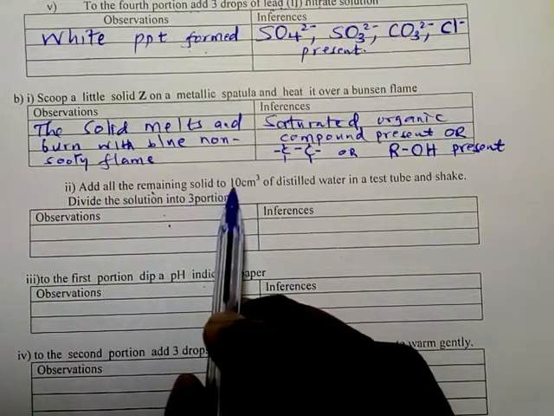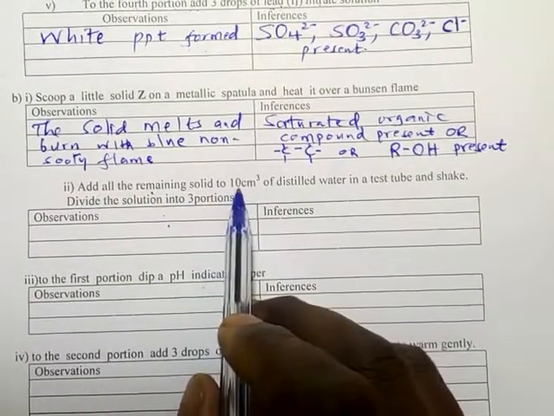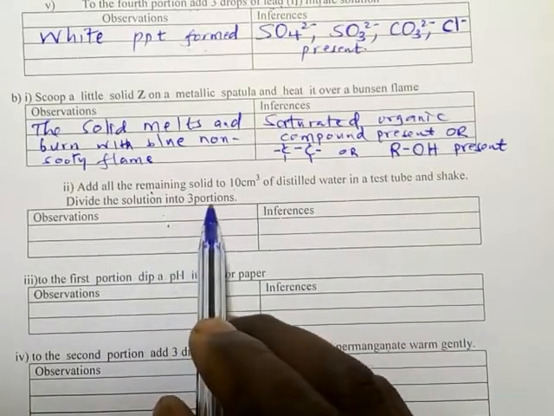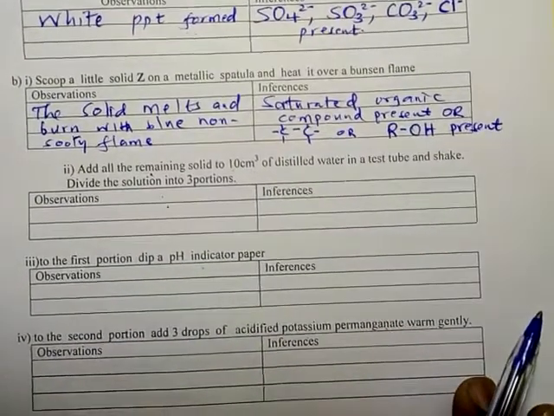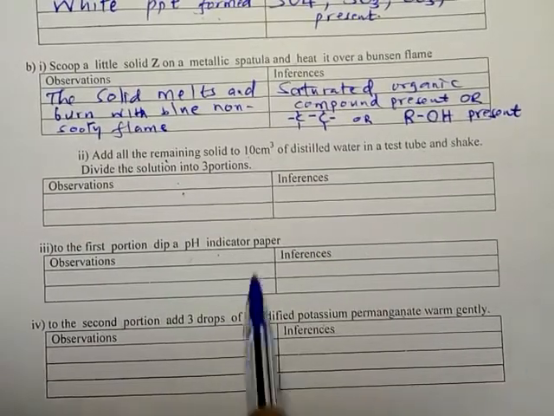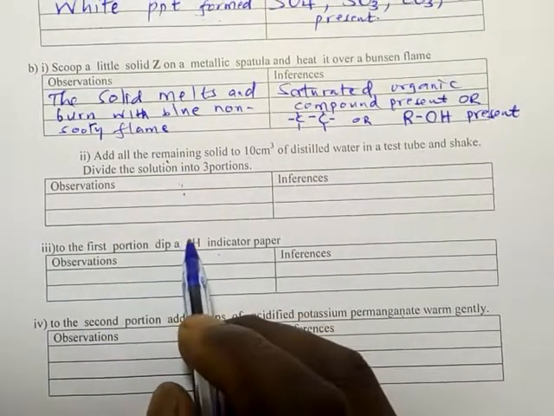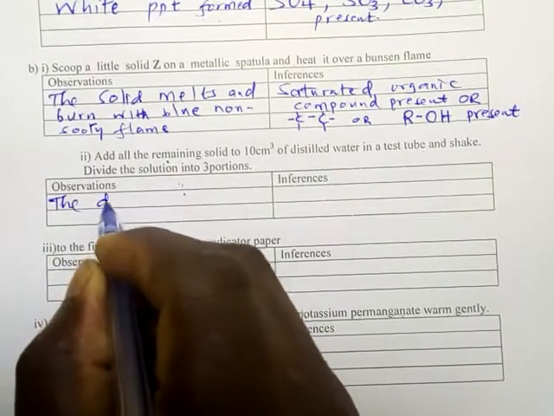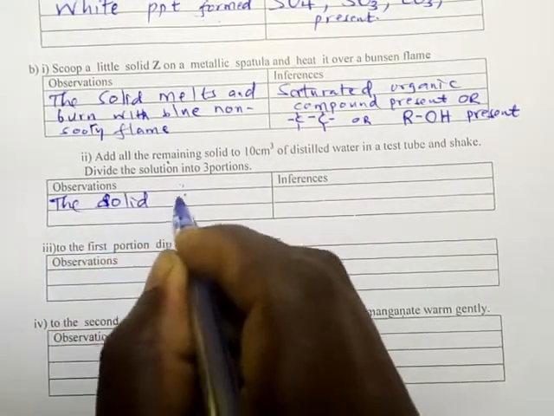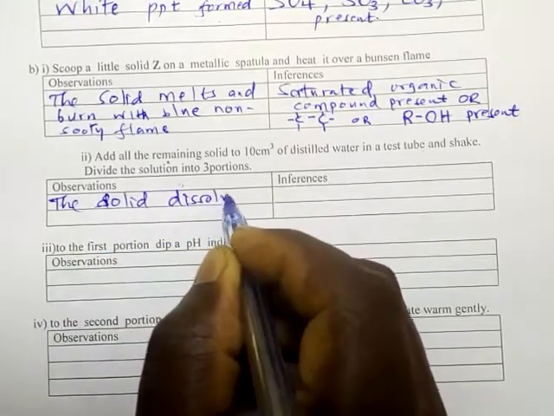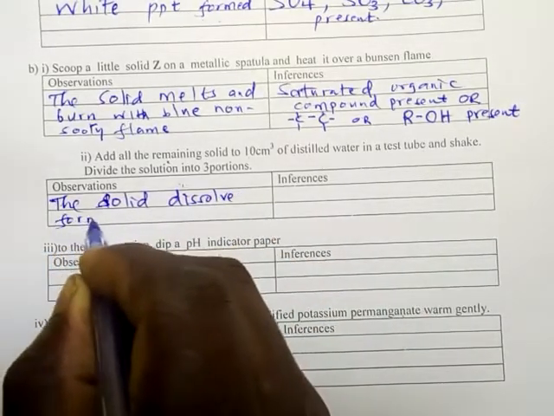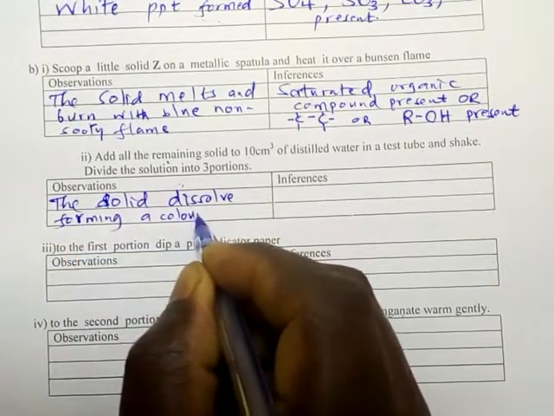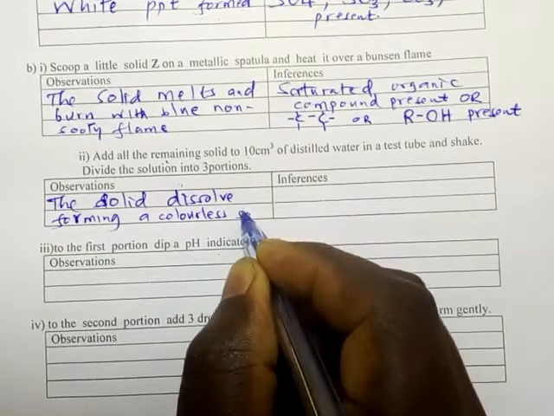Add the remaining solid to 10 centimeters of distilled water in a test tube and shake. Divide the solution into 3 portions. Now here we want to know, did the solid Z dissolve in water, distilled water? Yes. So the solid dissolves, forming a colorless solution.